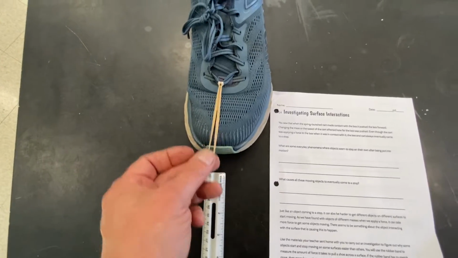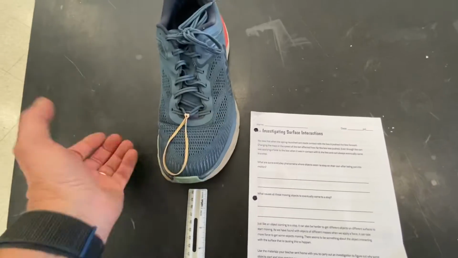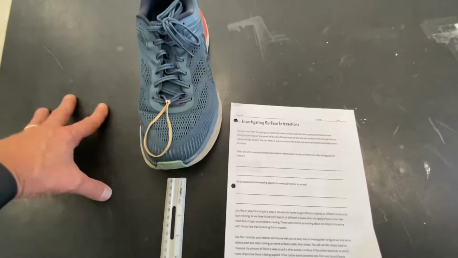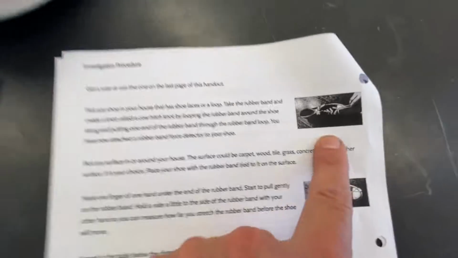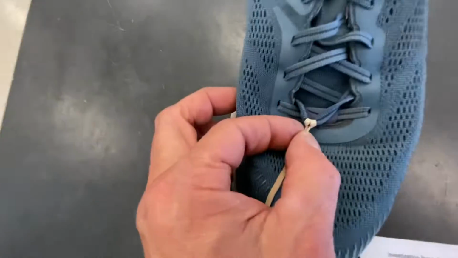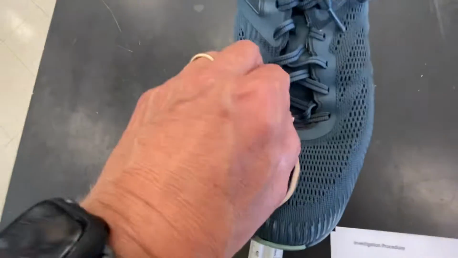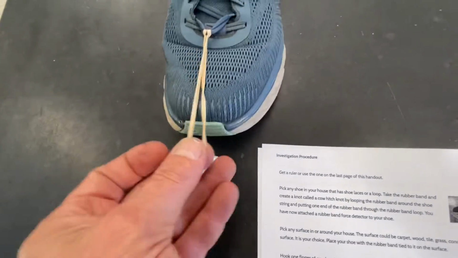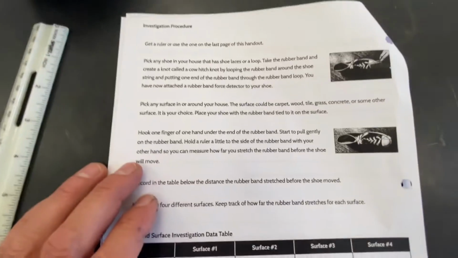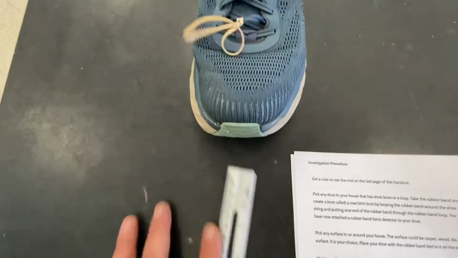And so this is a shoe. You can't use my data, you've got to use your own shoe, but this is the table. So we have instructions here about how to set this thing up. And this is called a cow hitch, and it's a pretty simple little knot. It's not actually a knot, you just loop it over. And this is kind of our little spring scale, and you're basically going to pull it next to a ruler.